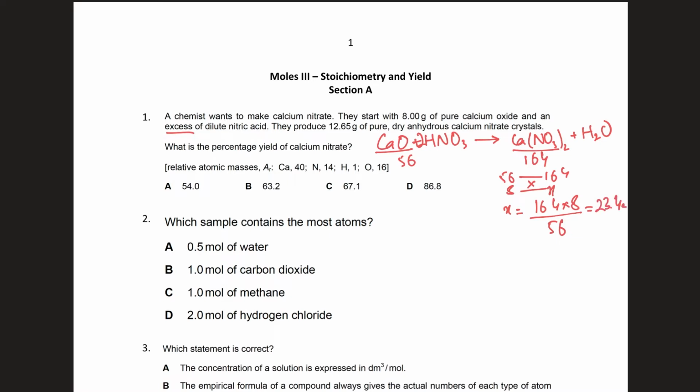Now remember that this is basically a ratio method. But if you're somebody who prefers formulas, then that's perfectly fine. Just figure out how many moles of calcium oxide there are. So I'm going to do that on this side. The number of moles of calcium oxide is 8 over 56. And because it's a mole ratio of 1 to 1, the moles of calcium nitrate will also be 8 over 56. Now I'm going to multiply that by the Mr to figure out the mass of calcium nitrate that will be produced. So that's moles multiplied by Mr. Mr is 164, which is again going to be 23.4.